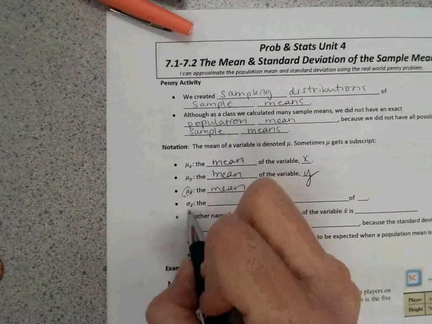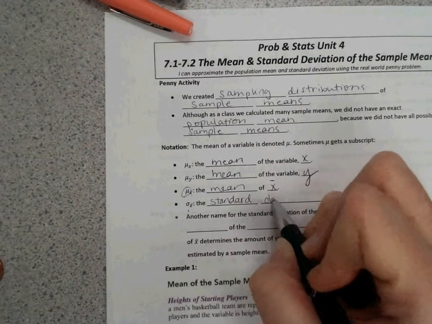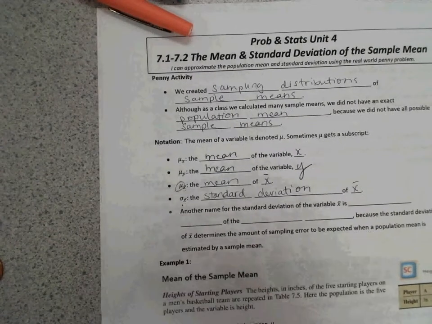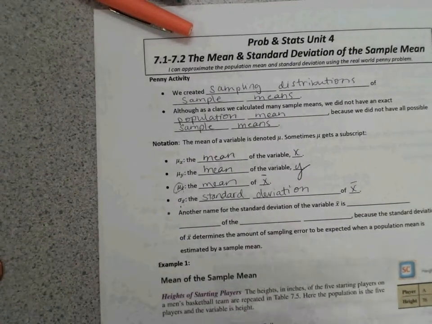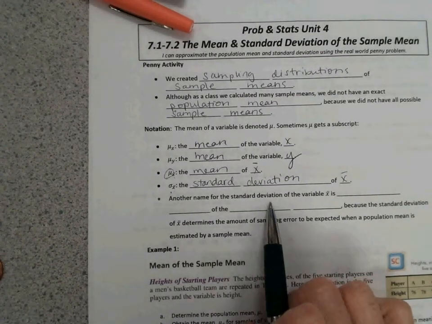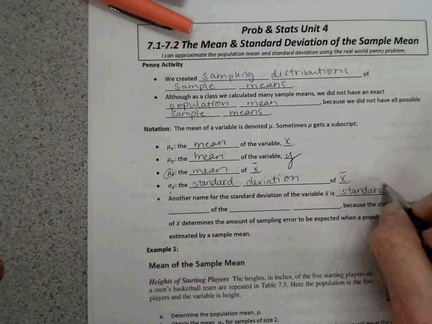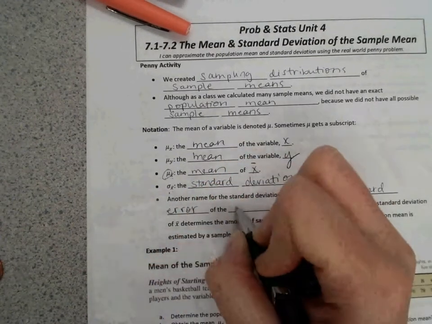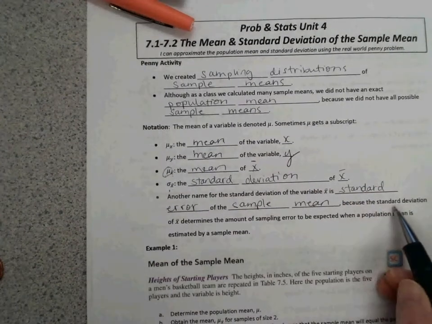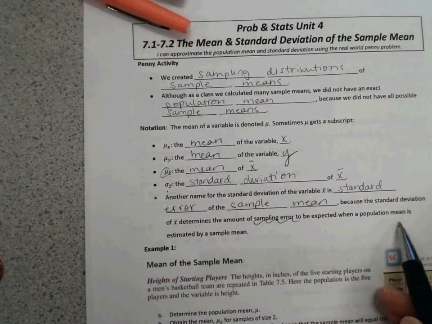And then sigma sub x bar is the standard deviation of x bar. Remember, we can calculate standard deviation in Microsoft Excel, or using a table. That's the measure of deviation of a data set. Another name for the standard deviation of the variable x bar is the standard error of the sample mean. That's because the standard deviation of x bar determines the amount of sampling error to be expected when a population mean is estimated by a sample mean.